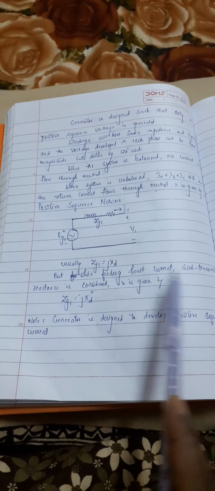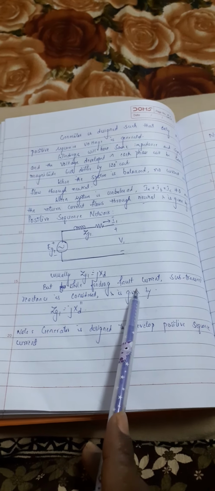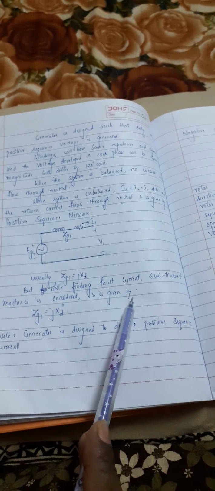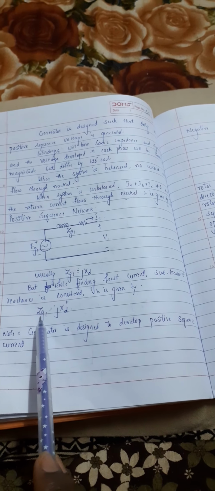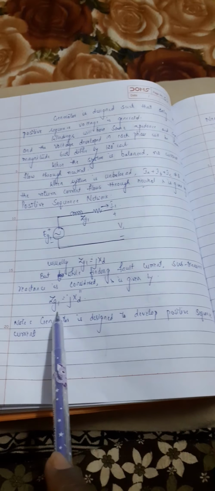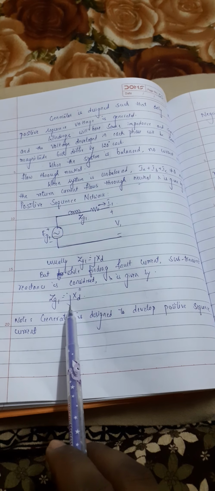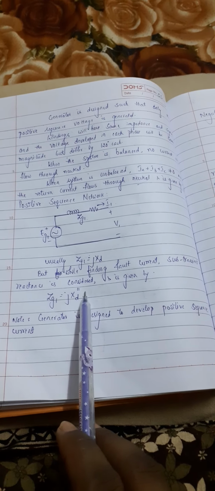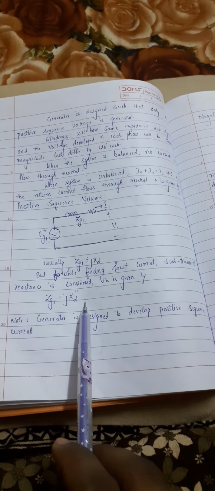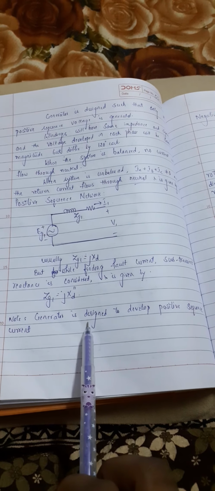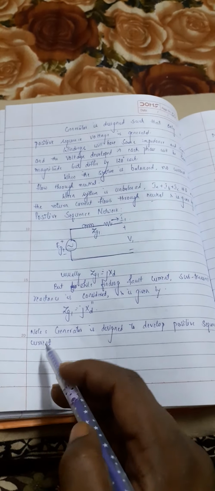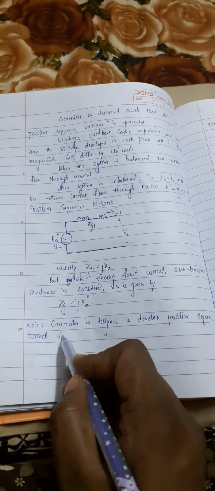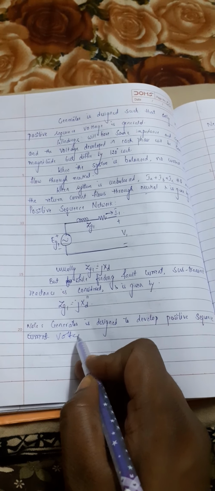But when a subtransient fault occurs, then instead of jXd, the generator impedance in the positive sequence network is given by j times Xd double dash, which is the subtransient reactance. So here it is, the generator is designed to develop only the positive sequence, sorry, it is not current, it is voltages.